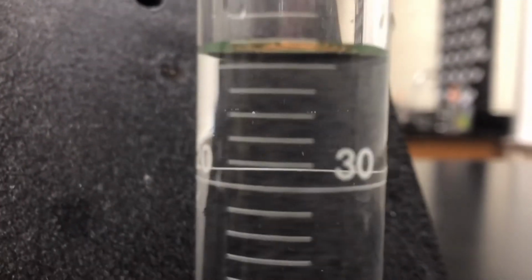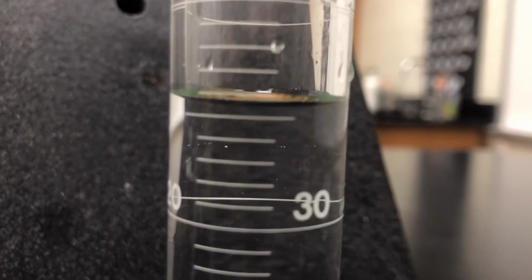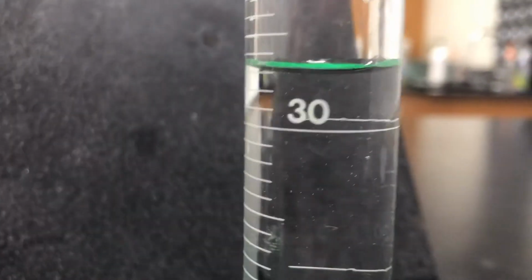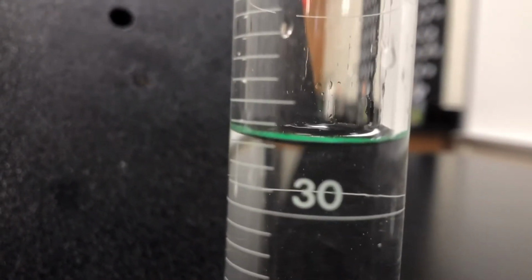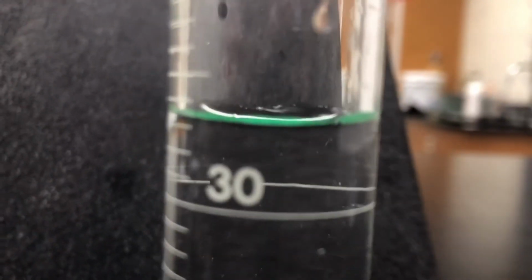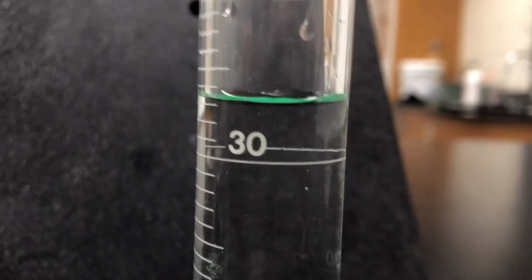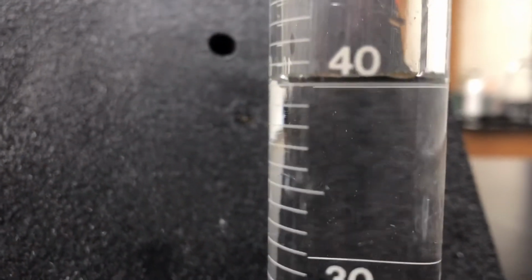After adding. 1982 before adding, there's your meniscus. 1982 before. After.